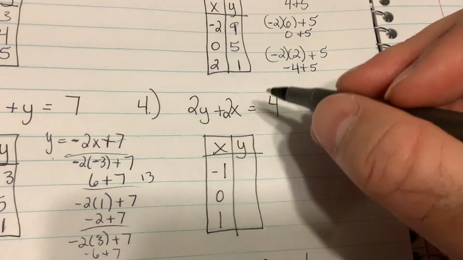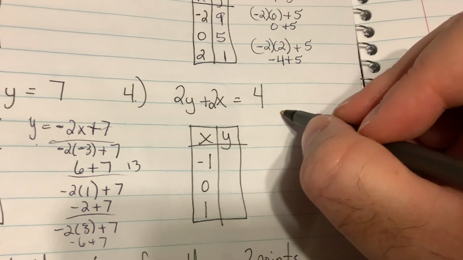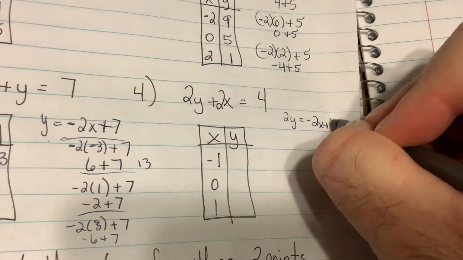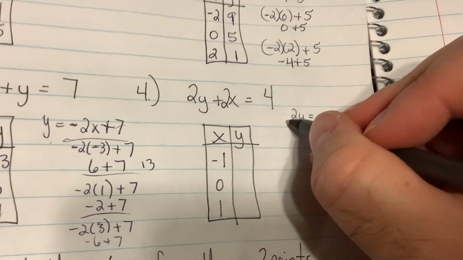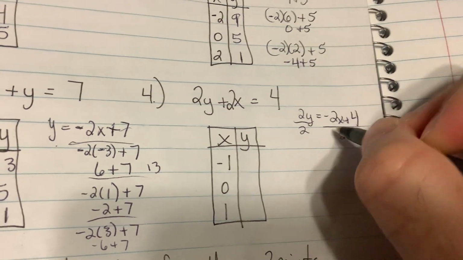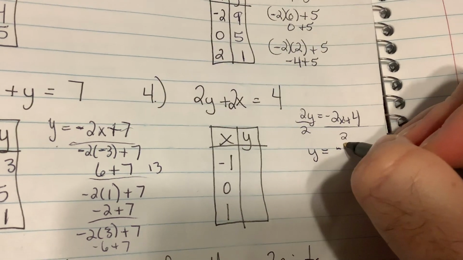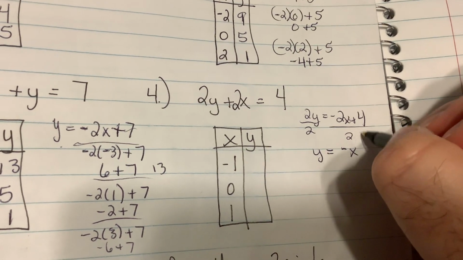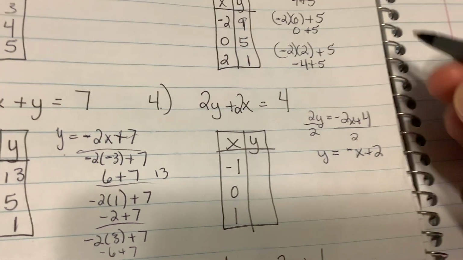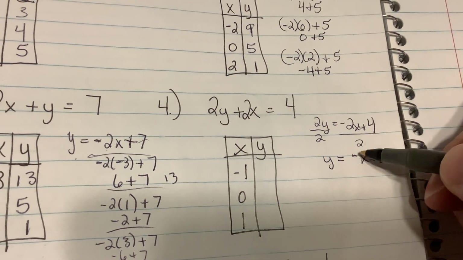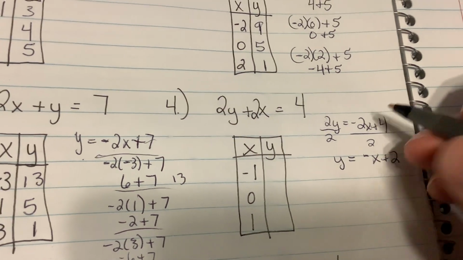Same thing here. Let's put this in y equals mx plus b, just to get in the practice, -2x plus 4. Now we're solving for y, so we need to get rid of this 2 by dividing. And so our equation to plug in is going to be -x plus 2. Okay, so because I divided, -2 divided by 2 is -1, and we don't put the 1. And then 4 divided by 2.